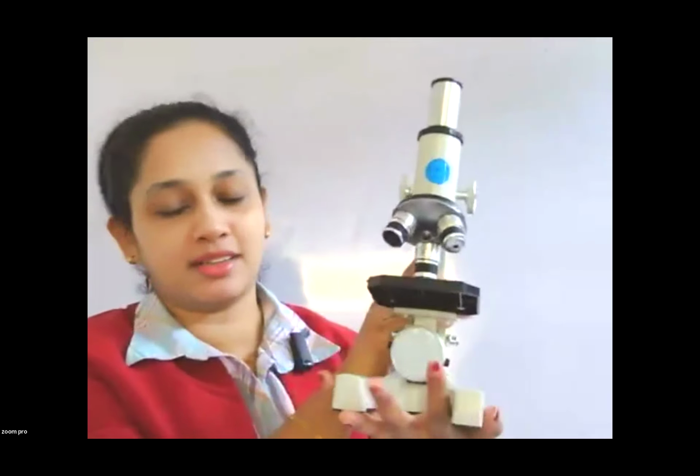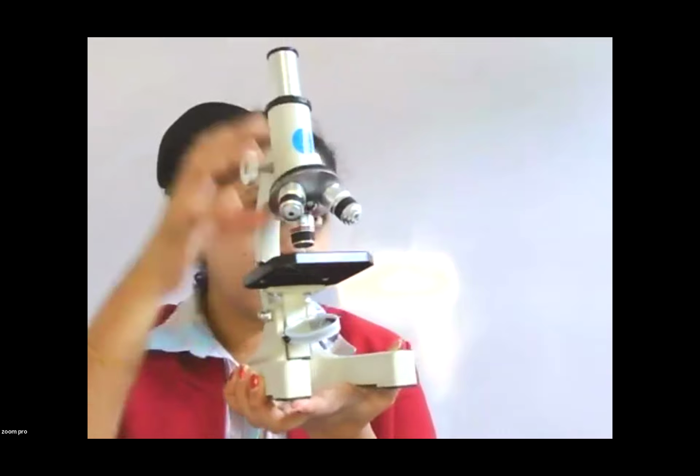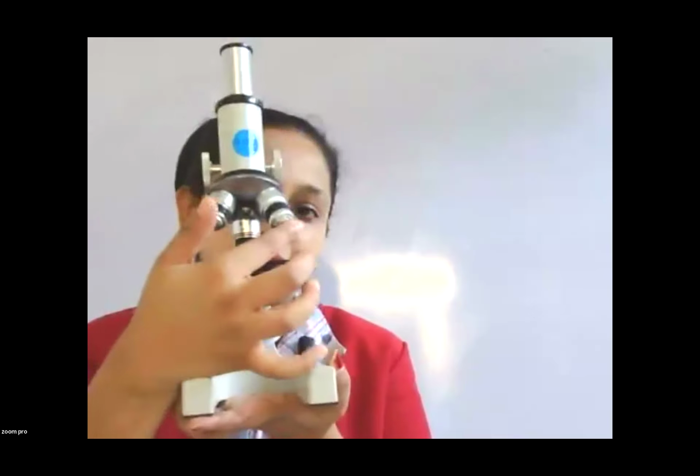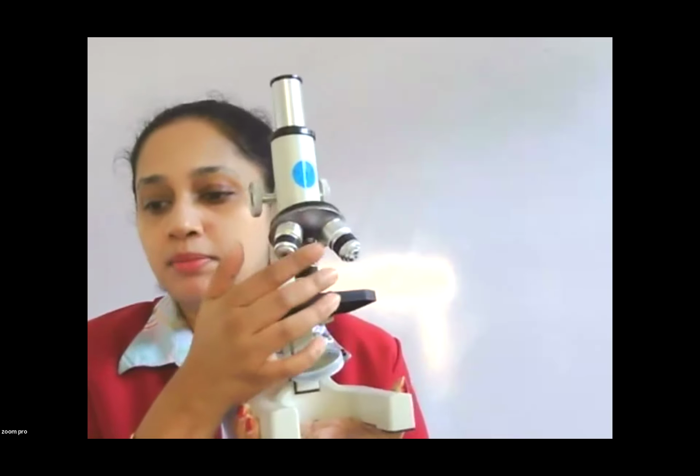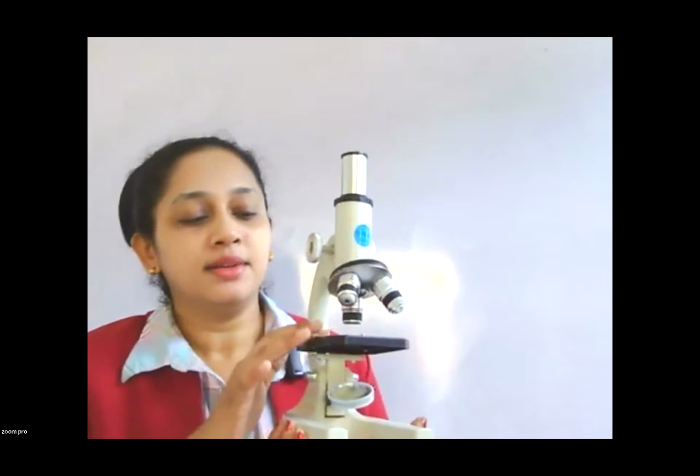This is the eyepiece. Objective lens. There are 3 types. You know them. What are they? Low power, mid power, and high power. Normally, if you need to observe many cells together, you have to use the low power. If you need to zoom one cell, you have to use the high power. If you need to watch moderately, you are using the mid power, right? So this is the way.